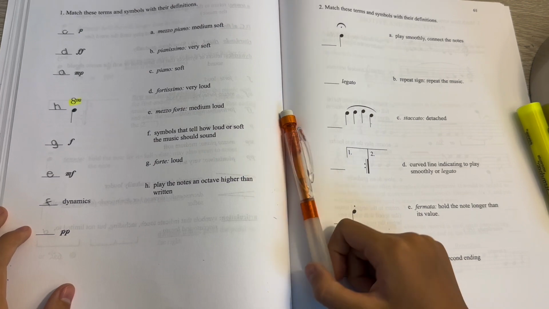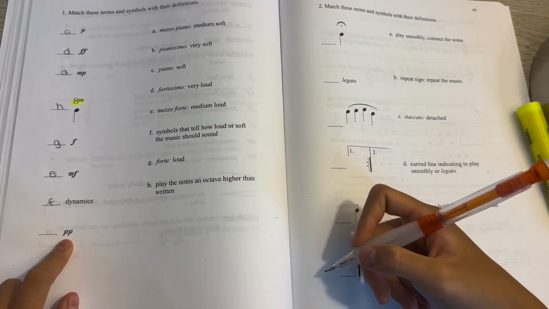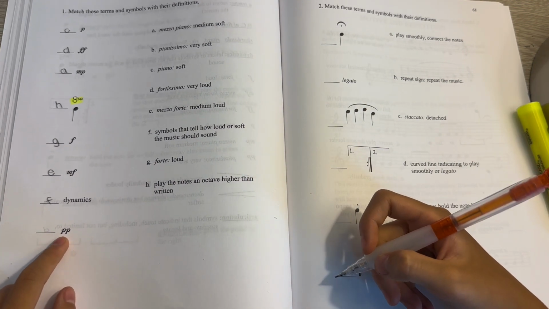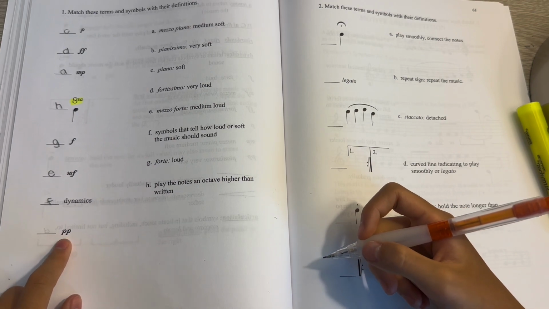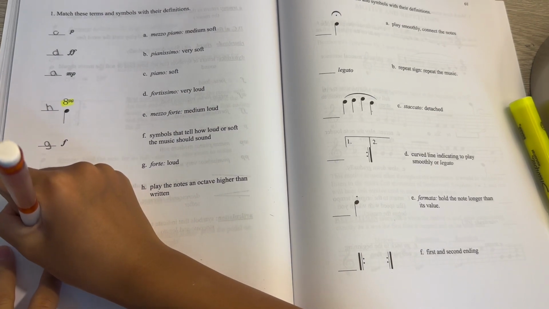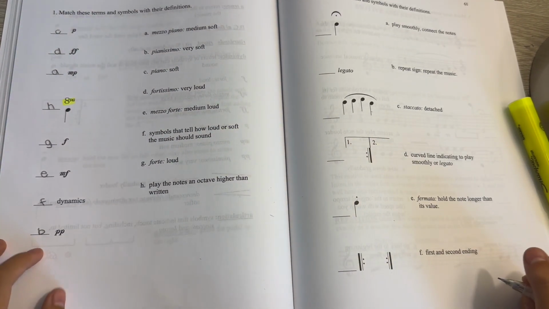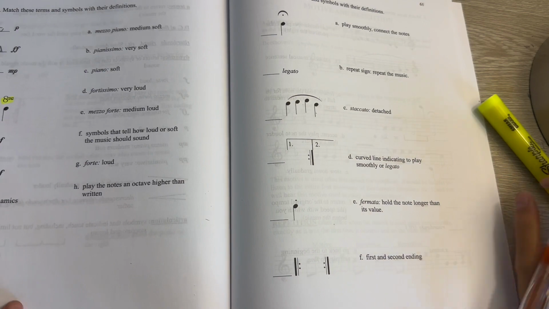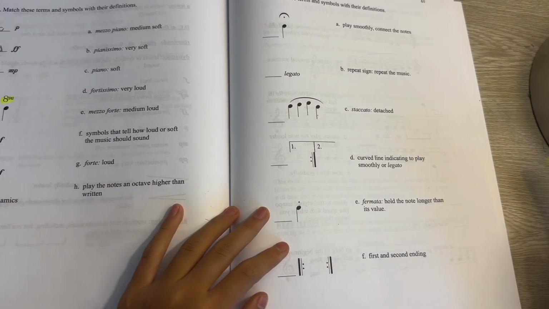Okay, let's do our next one, which is pianissimo, which means it is very soft, which is B. Got it? Awesome. Let's do our next exercise.